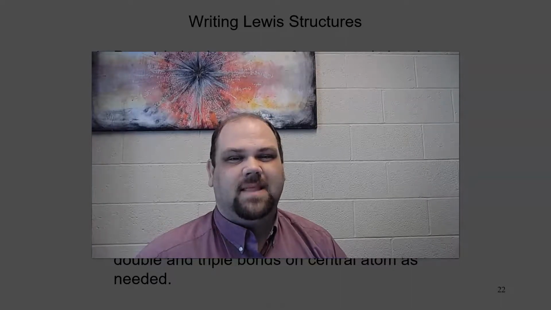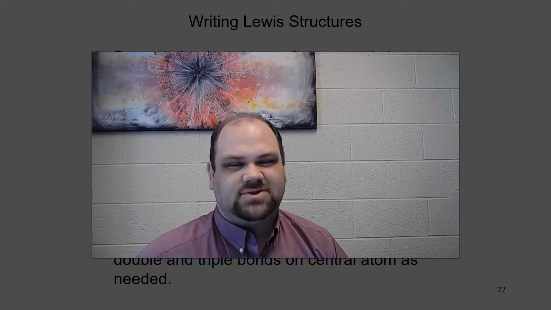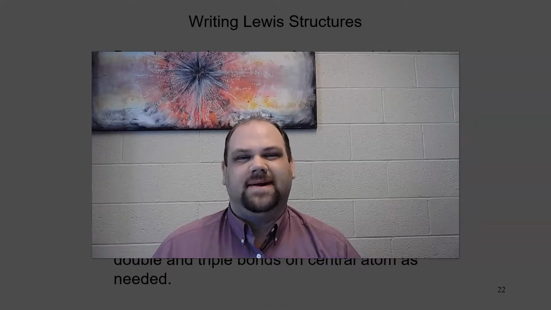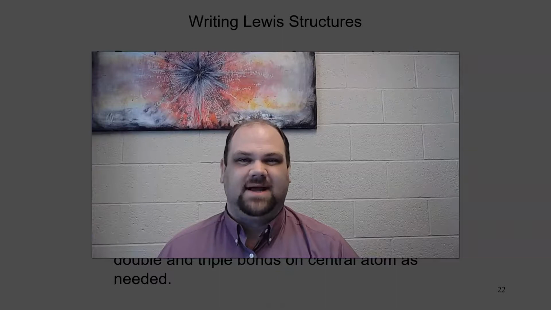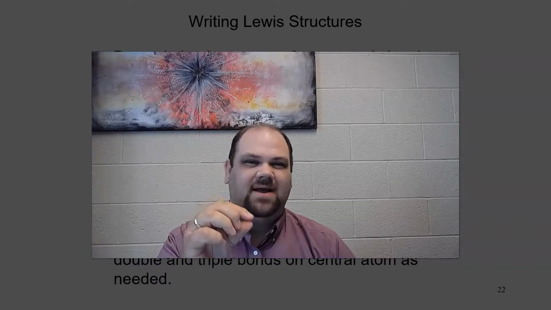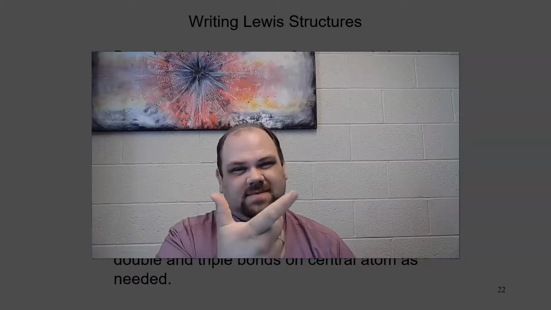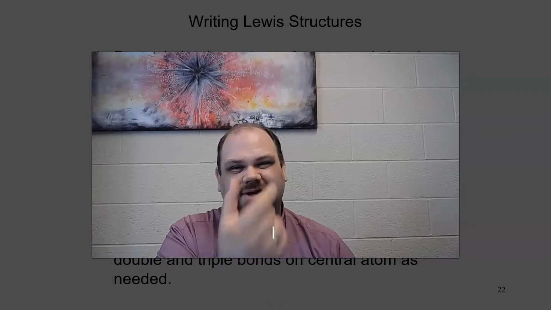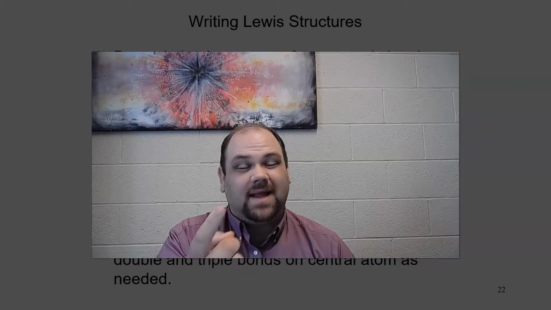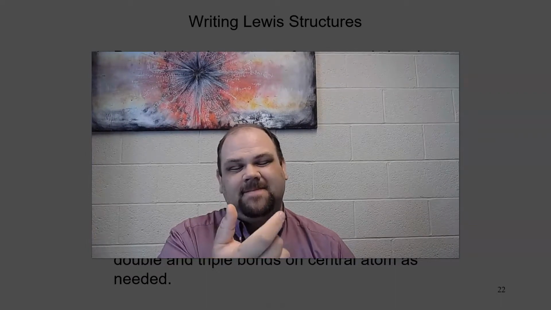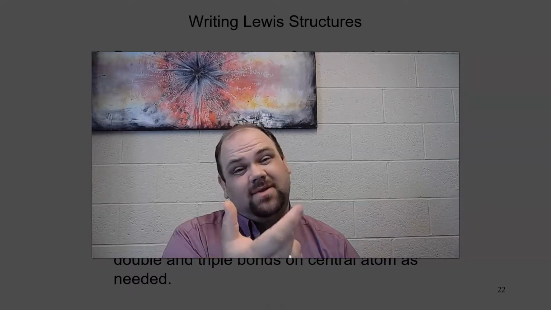Alright, so as we continue in Chapter 9, we move into writing Lewis structures. Now, when we talk about Lewis symbols, like we did last time, a single atom has a certain number of electrons around it, and those electrons are all indicated by dots. When we take two atoms and bond them together, we change those dots into a line, so one pair of dots becomes a line to get a single bond. Now we're going to do that, but not for more than two atoms.